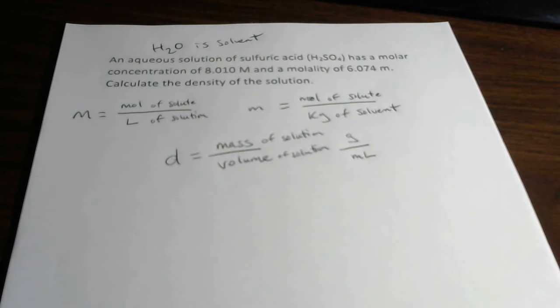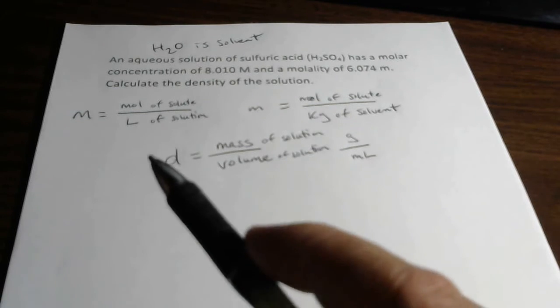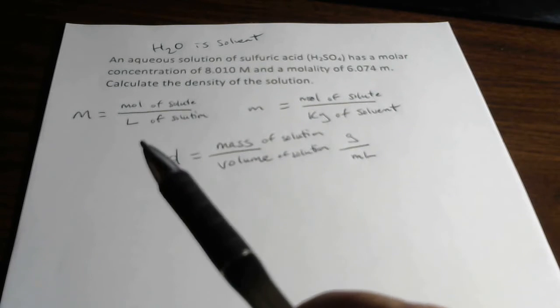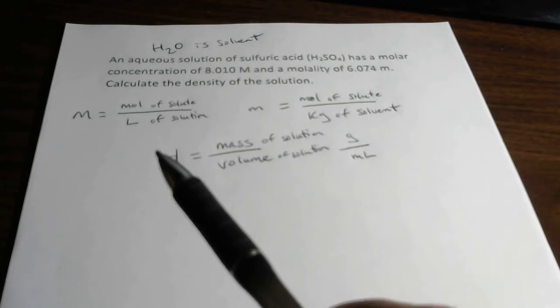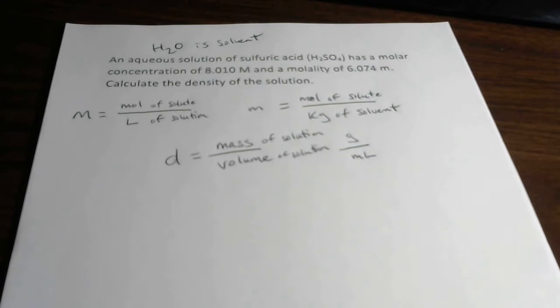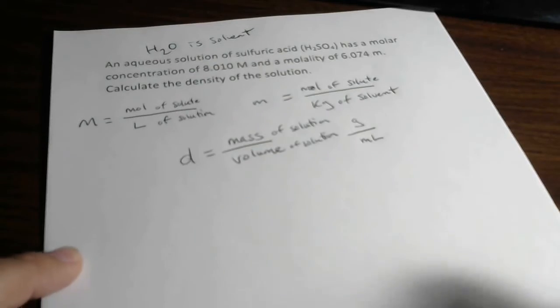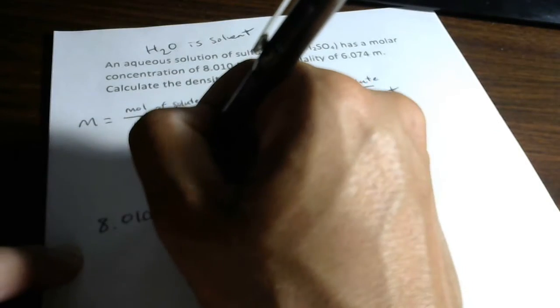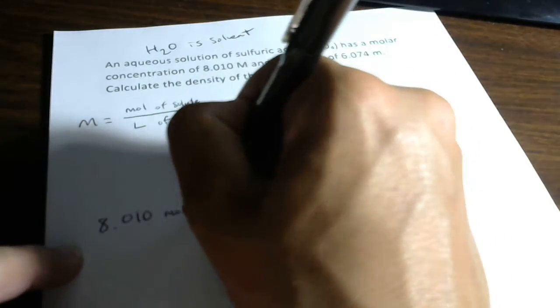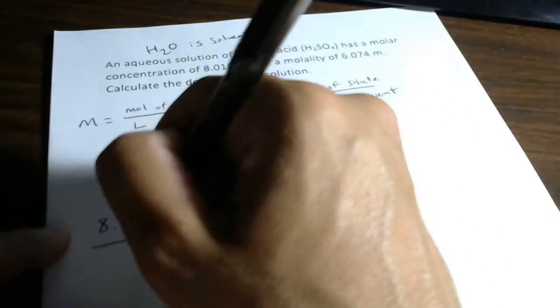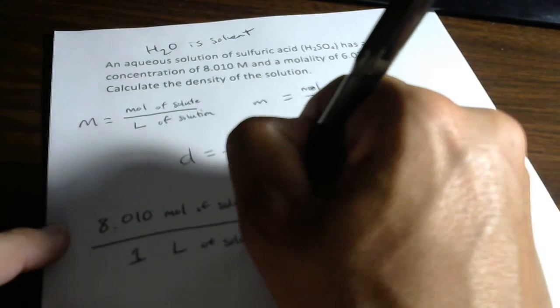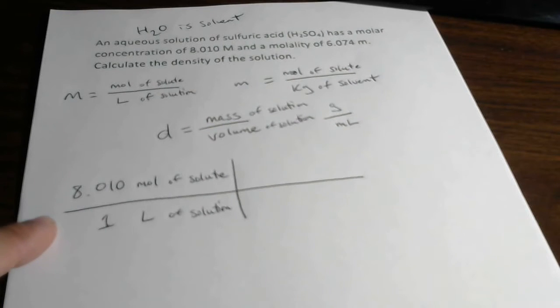So let's first maybe find out, we can maybe figure out a mass per liter, which is very similar to our density for molarity. So let's do that. Let's do something called dimensional analysis, and we're going to say that we have 8.010 mole of solute over 1 liter of solution. You'll see why I'm writing it this way in just a second.